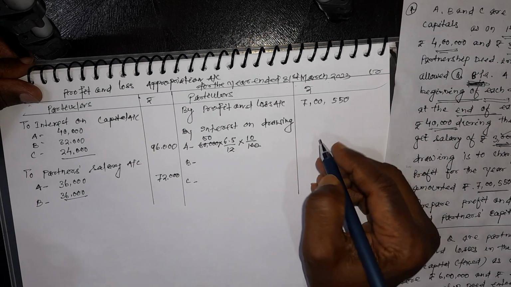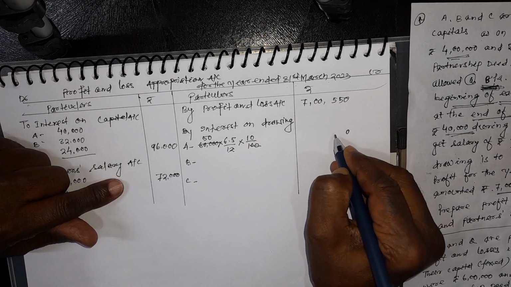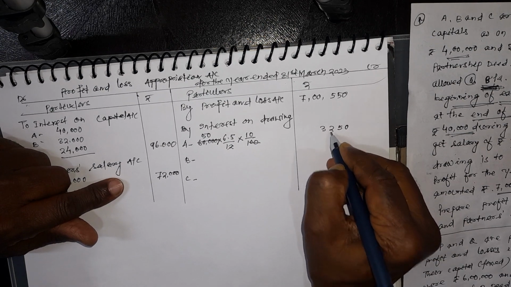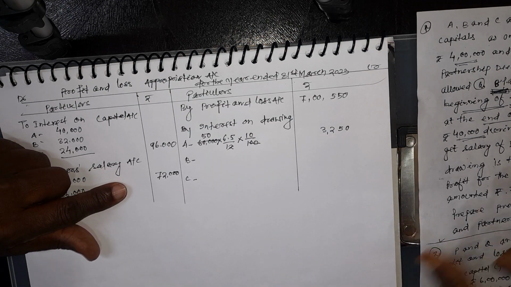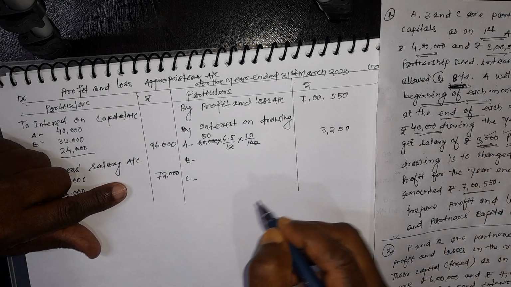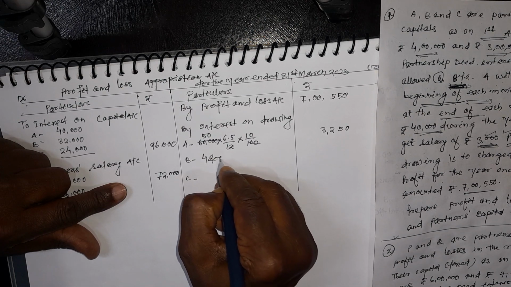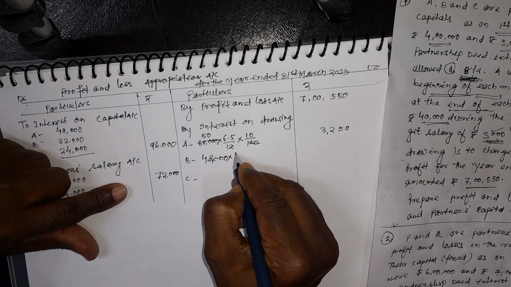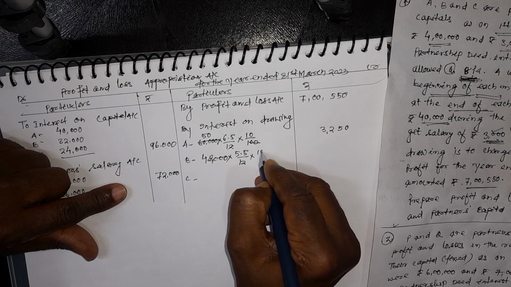So it will be how much? 3,250. It will be for A. For B you will write it here. Sorry, B withdrew how much? 4,000 at the end of each month. So how much will it be? 48,000. 48,000 into, for the end of each month, the average period will be 5.5 by 12, into 10%.